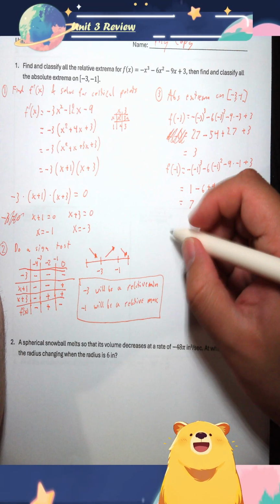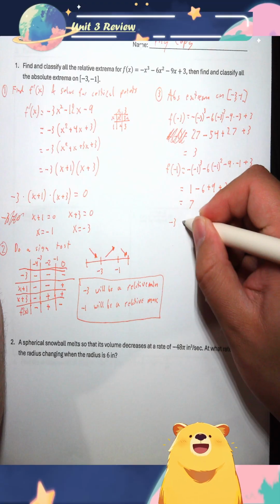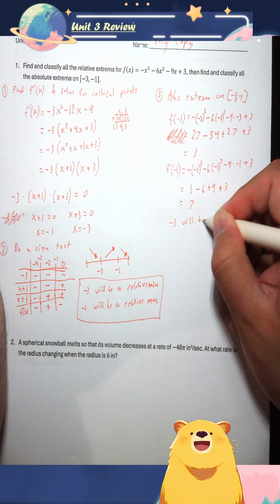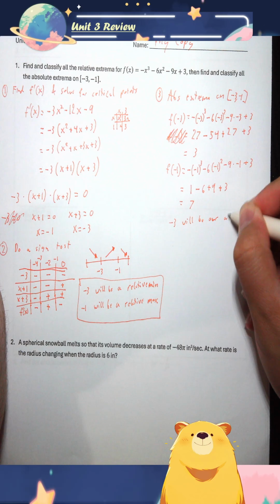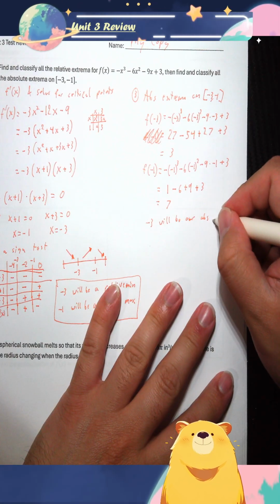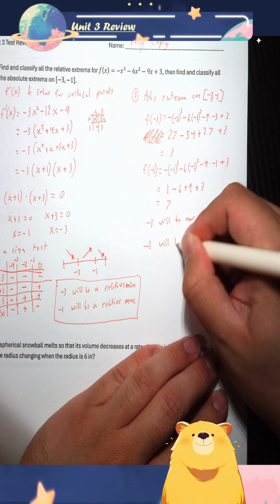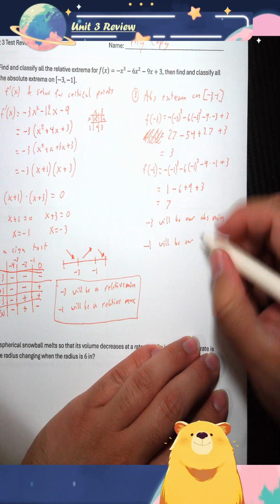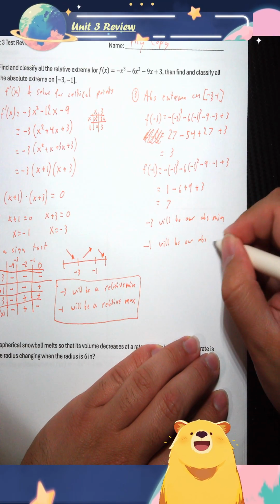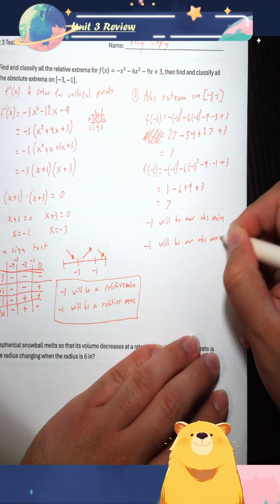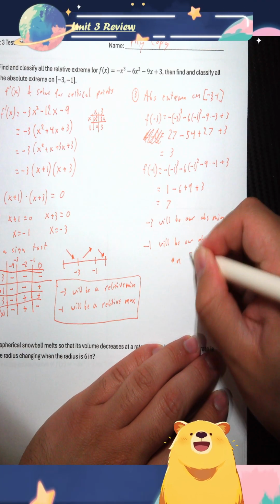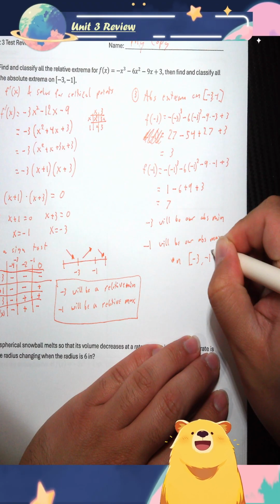So that means that -3 will be our absolute min, and -1 will be our absolute max. And then again on -3 to -1.